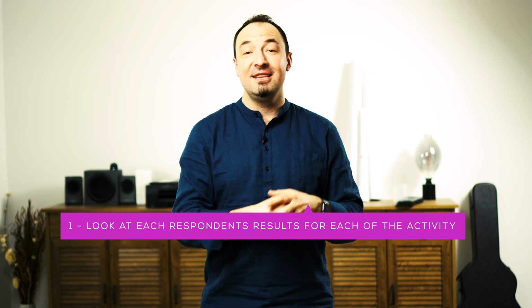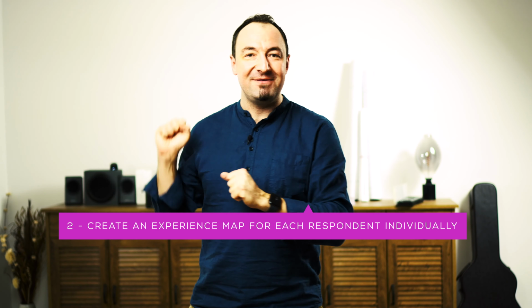I go back to the map, I see the responses, I have the problems and the needs for a specific activity on the map, and then I assess it. I look at the activity, I look at the list of problems and needs I've highlighted for that specific recipient, and I assess what the experience map looks like for that specific human being.